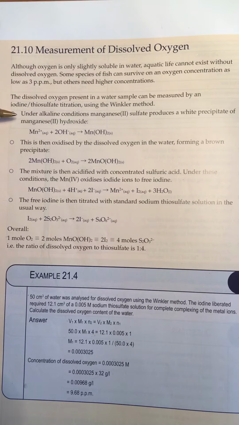So it's not really important that you understand or even remember these individual reactions, but it does help to explain ultimately how the calculation is done. Okay, so I'll just take you through it, and then I'll just highlight what you actually need to know from the next paragraph that I'm going to read.